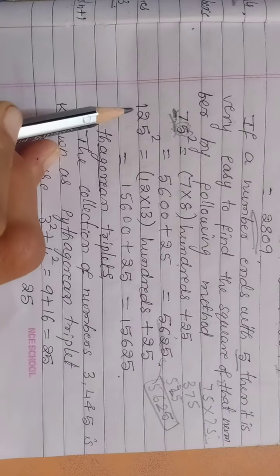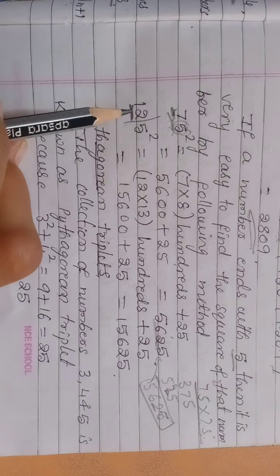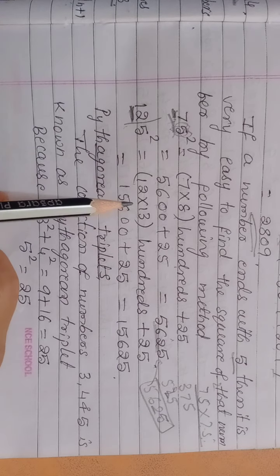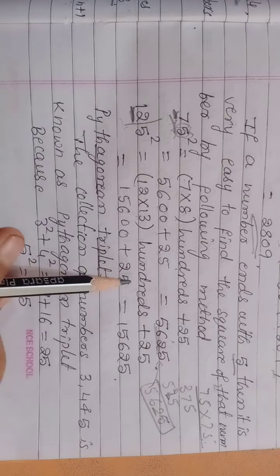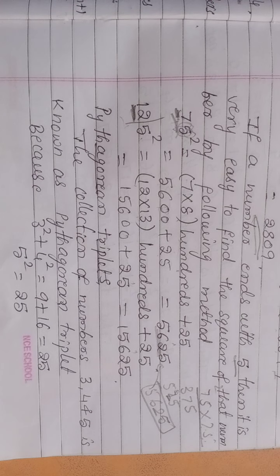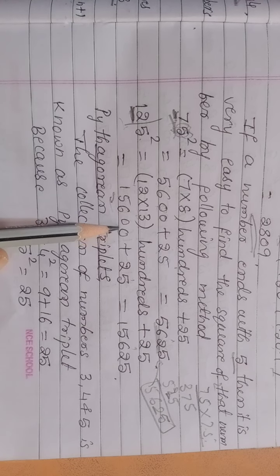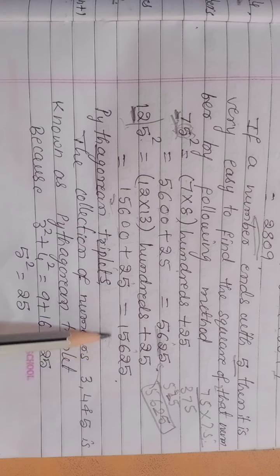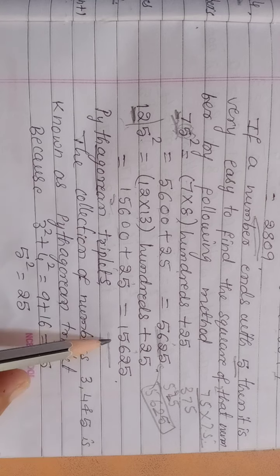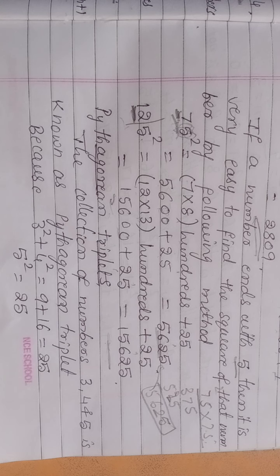One more big number we will take: 125 square. 12 you take down. Split it into 2 parts. 12, and the successor of 12, 13. Those many hundreds. 5 square is 25. So 12 into 13 is 156. Zeros you added off 25. By adding you will be getting 15,625. Got it? This is one more method.